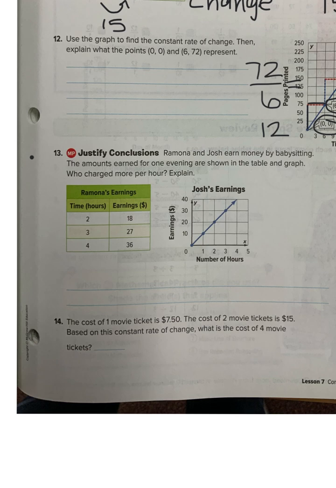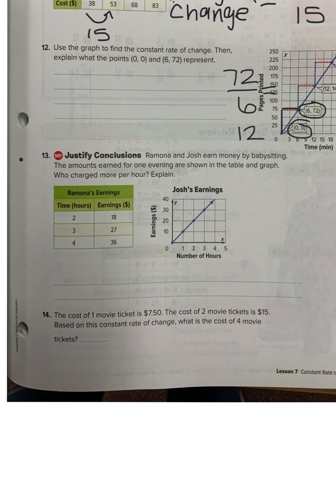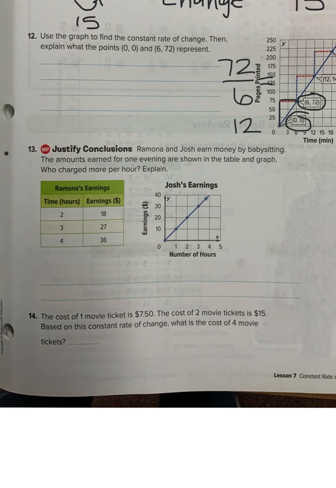For number 13, it says Ramona and Josh earn money by babysitting. The amounts earned for one evening are shown in the table and graph. Who charged more per hour? Explain. So in order to do this, we need to find out Ramona and Josh's rate of change. So for Ramona, we'll set up our X and Y table.